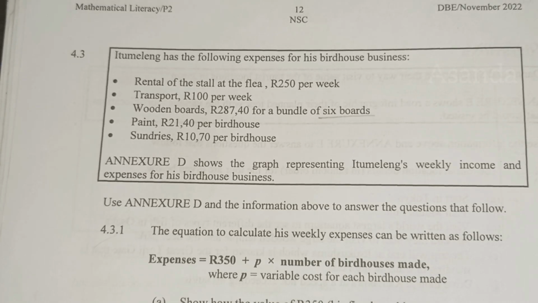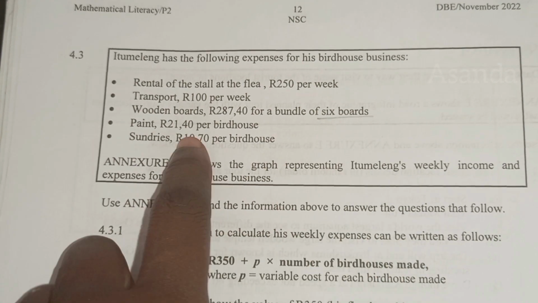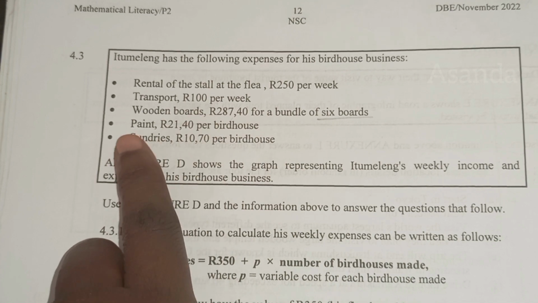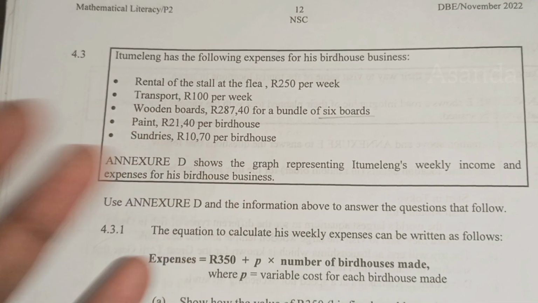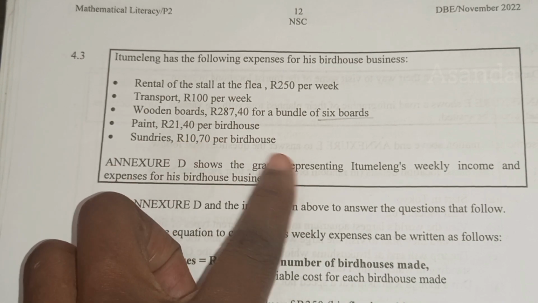All right, so Itumeleng has the following expenses for his birdhouse business: rental for the stall at the flea market, 250 per week. So he's got that fixed cost that he has to pay every week there. Also, his transport per week is also a fixed cost. Wooden boards, 287.40 for a bundle of 6. So he buys 6 of them at 287.40, and then he will paint for 21 rand and 40 cents per birdhouse. Sundries, so that extra cost is 10 rand and 90 cents per birdhouse.